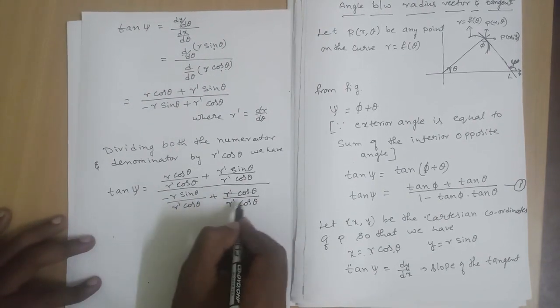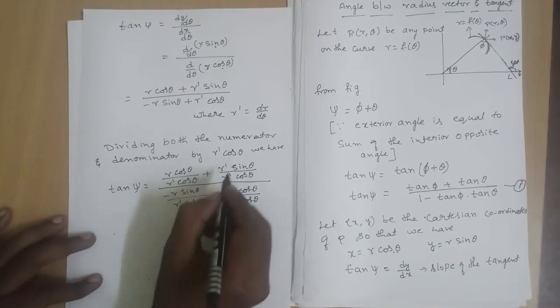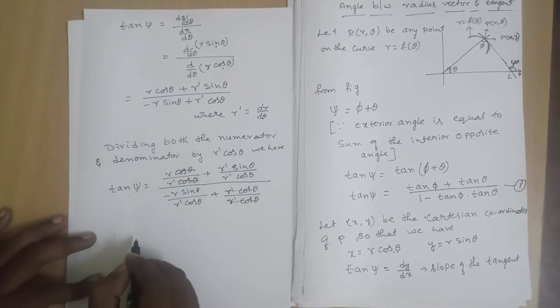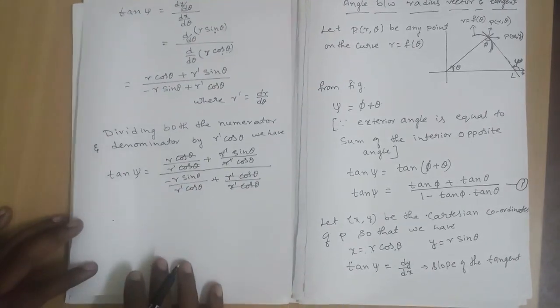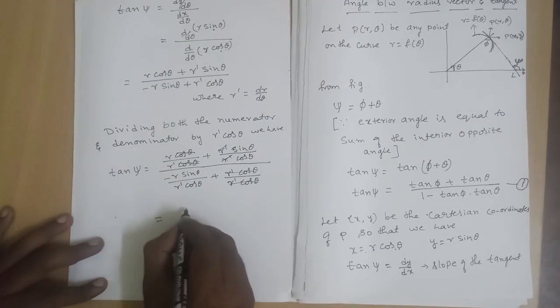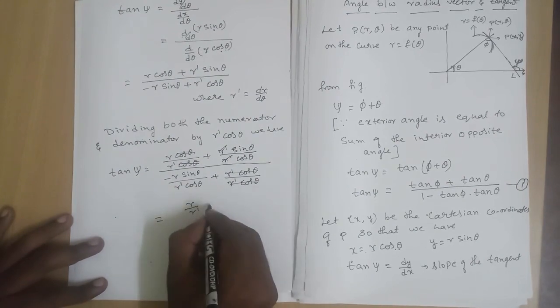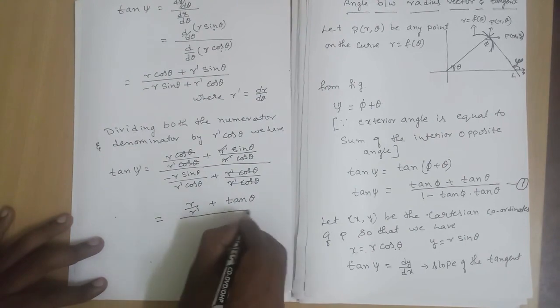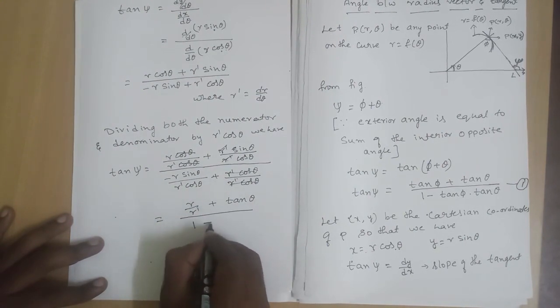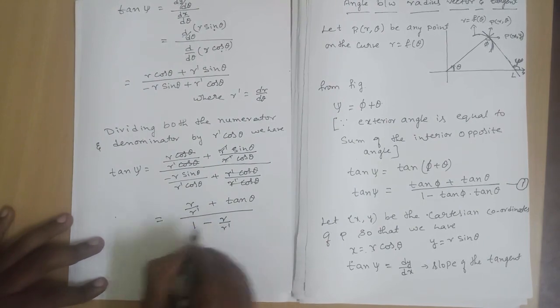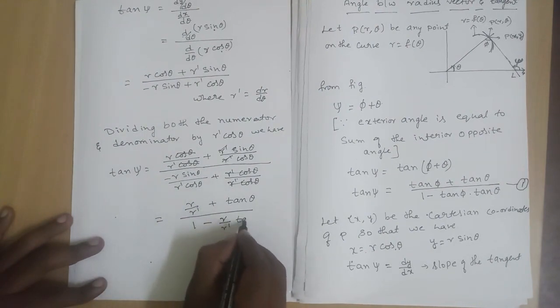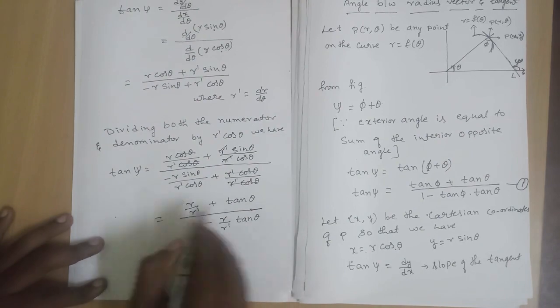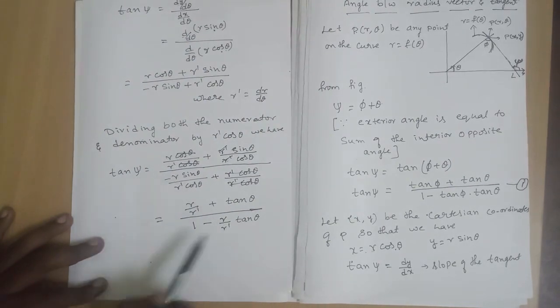So these two get cancelled, and cos theta and cos theta get cancelled, so r dash will get cancelled. So we get r divided by r dash plus sin by cos, which is tan theta, divided by 1 minus r by r dash into tan theta, since sin by cos is tan.